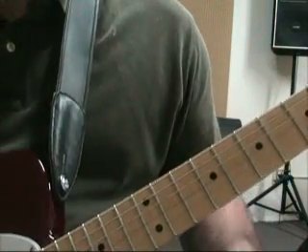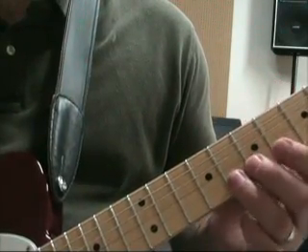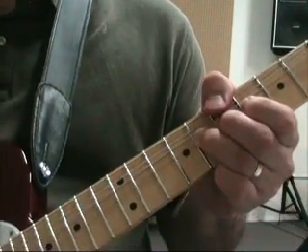The next line, we actually have an 8th note. I'm going to go 1 and 2.